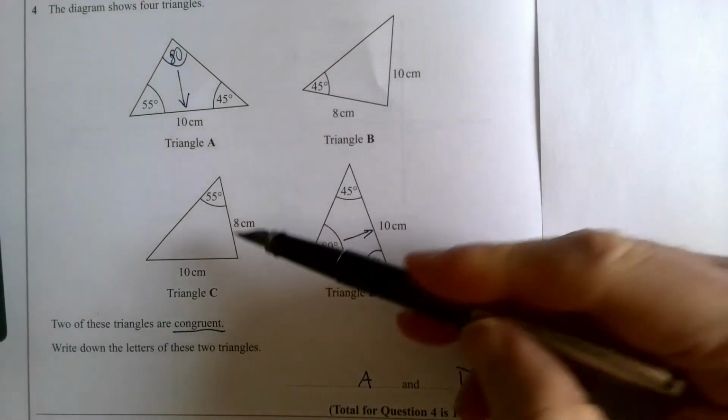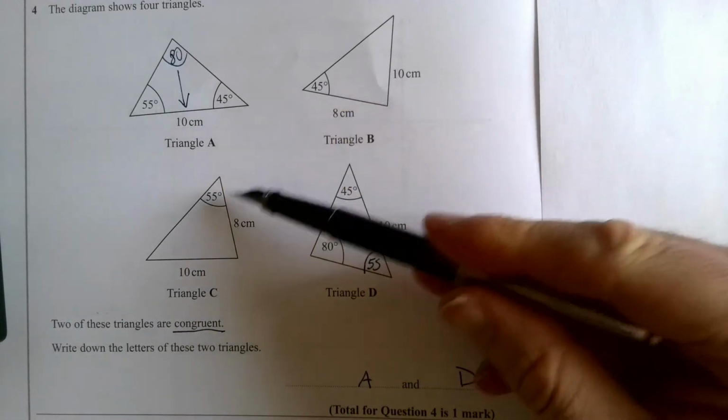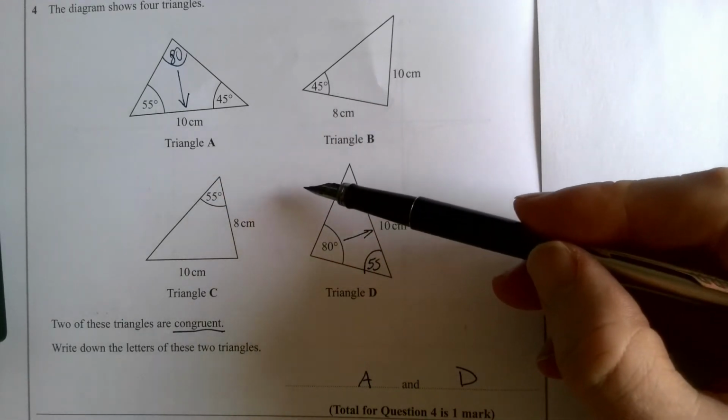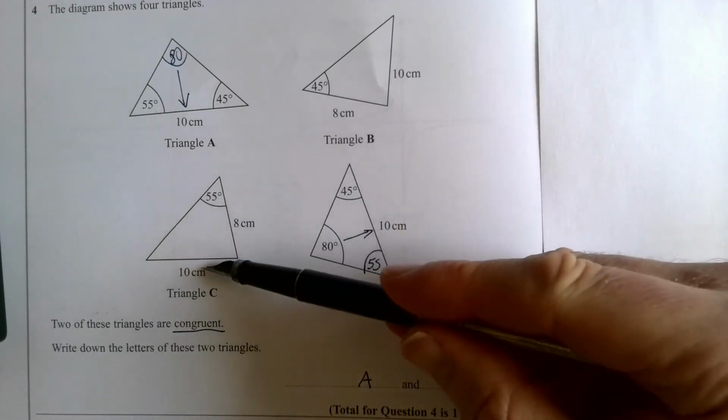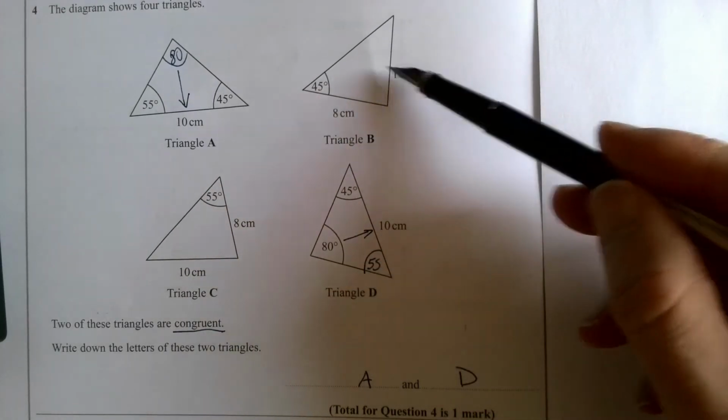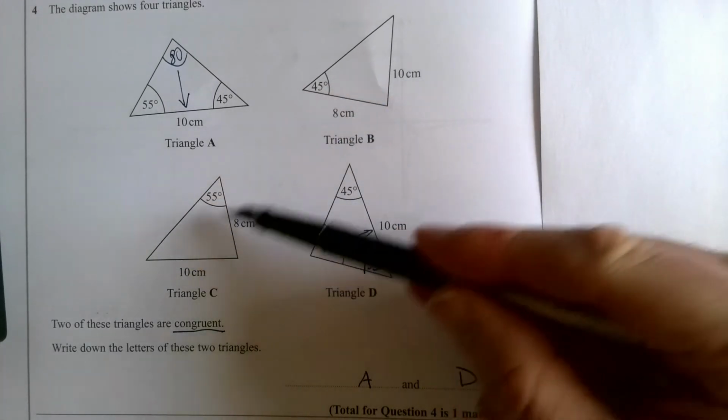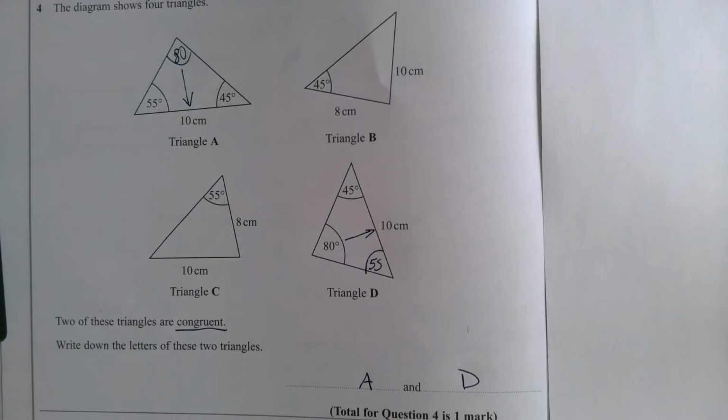When it comes to the other two, we only know one angle, and the angle is actually opposite. The different angles are opposite the same side, so they must be different triangles.